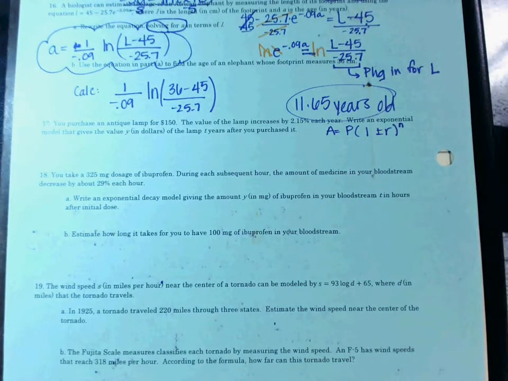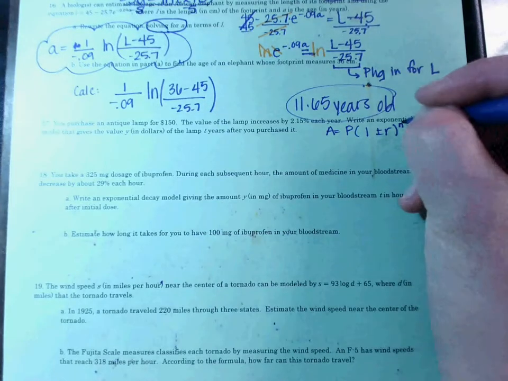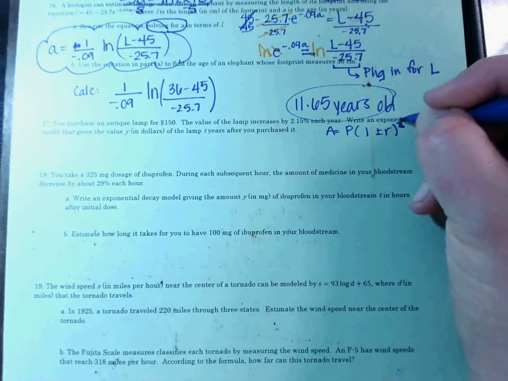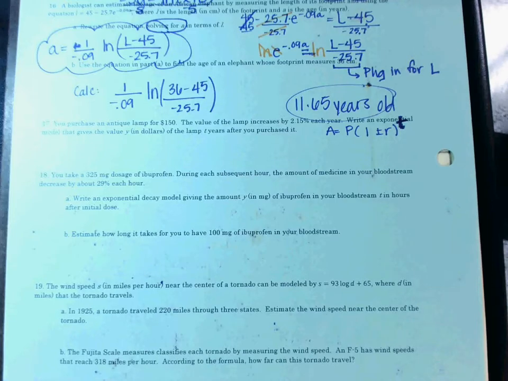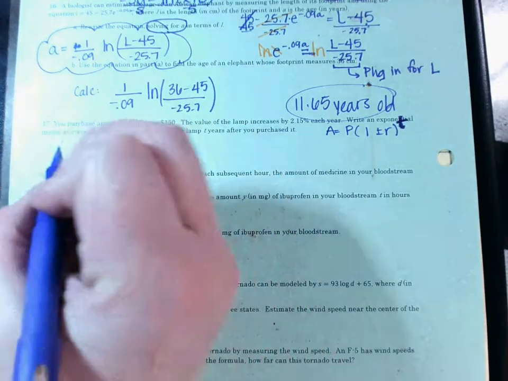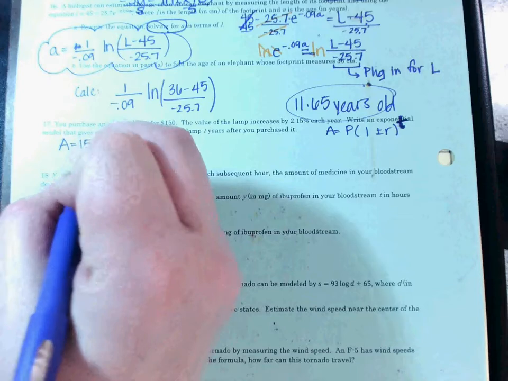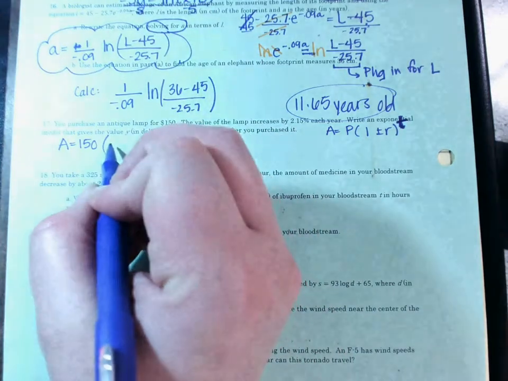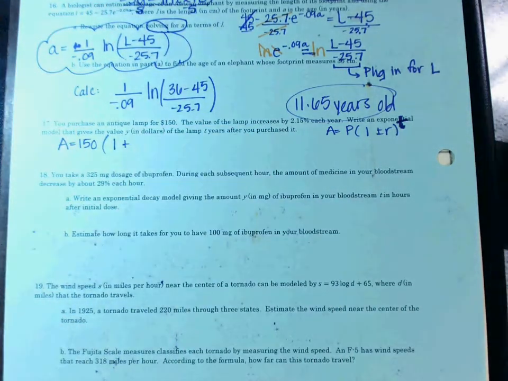Okay, let's review what each of those stand for. Remember, P is the principal or the original amount. R is the percent that it's going up or down by. And then this actually should be a T. Sorry, I put the wrong letter there. And then T stands for time. Okay, so think about for this question, what is my P? What's the initial value of my lamp? Okay, so P equals 150. Then am I going to do 1 plus or 1 minus if my lamp is increasing in value? 1 plus.